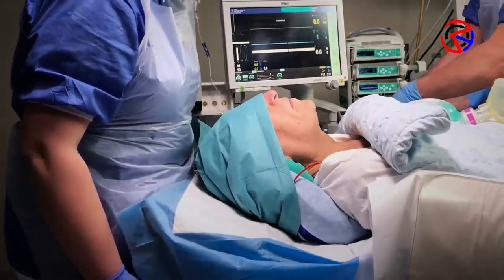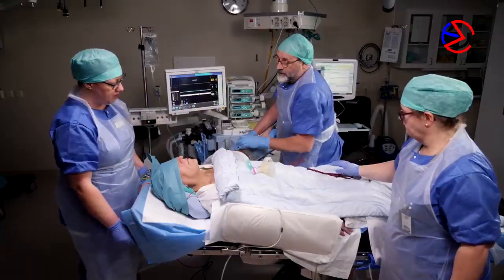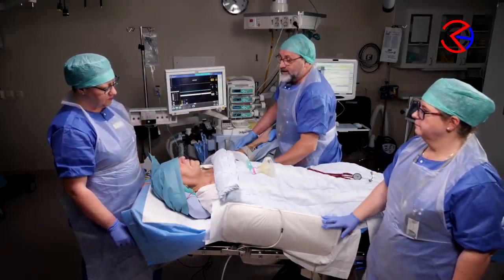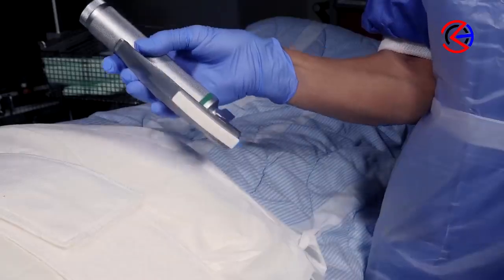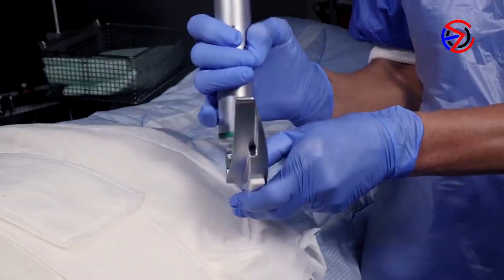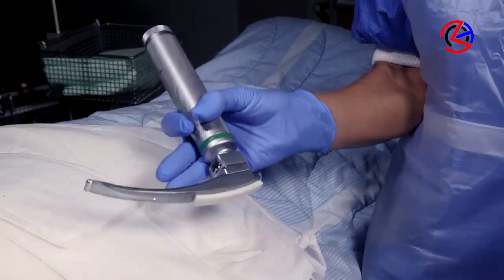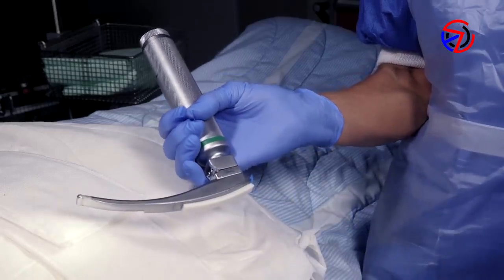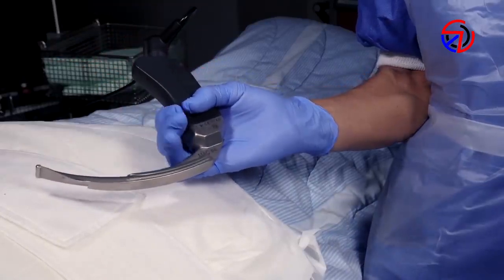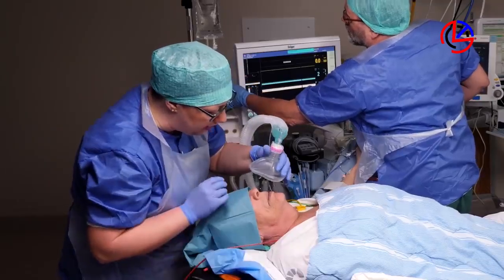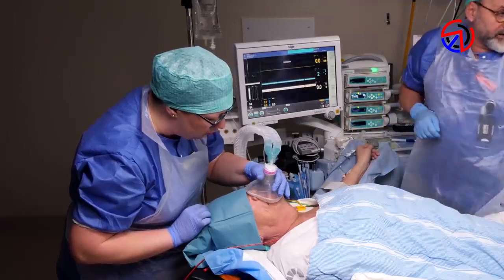First, place the patient in an optimal position. With the pillow tucked underneath the shoulders, raise the head relative to the body into the so-called sniffing position. Your goal is to achieve a line of sight to the vocal cords in order to pass the tube through them into the trachea. Have the patient inhale 100% oxygen through a tight-fitting mask.